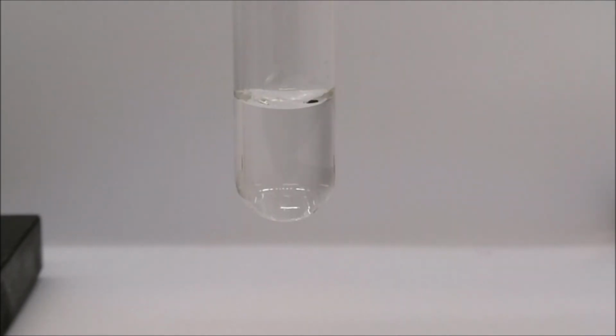Metathesis Lab Reaction I, barium chloride and copper 2 sulfate. Test tube contains our barium chloride solution. Now we add our copper 2 sulfate. That is reaction I, barium chloride and copper 2 sulfate.